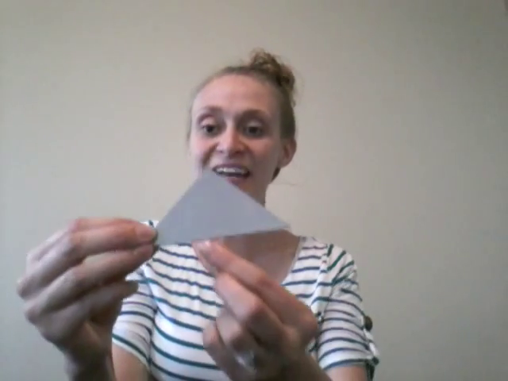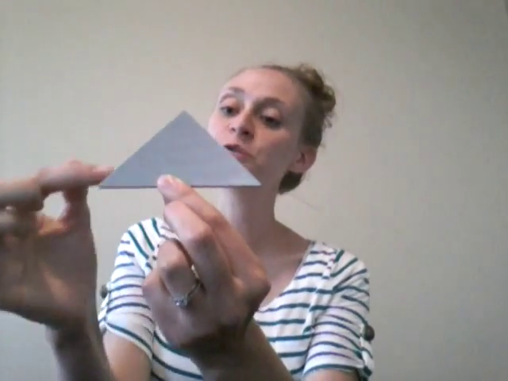Now, another type of triangle is called an isosceles triangle. It's kind of a tricky one. Isosceles. That is when you have a triangle and you have two sides that are the same length, but the third side is longer or shorter. That is an isosceles triangle.